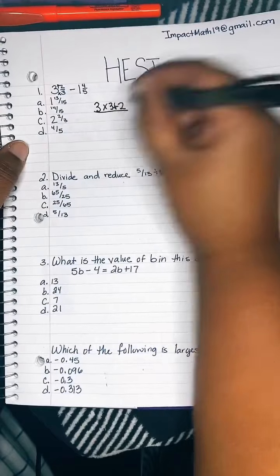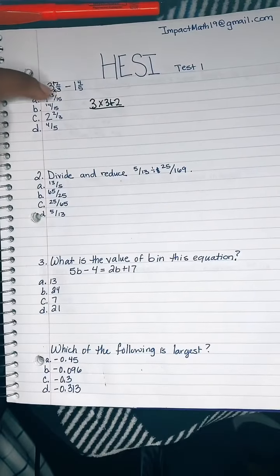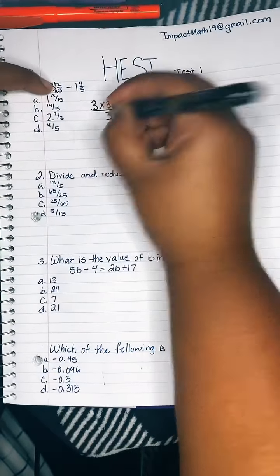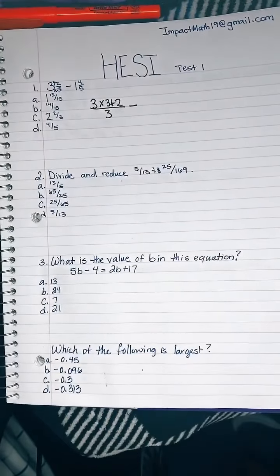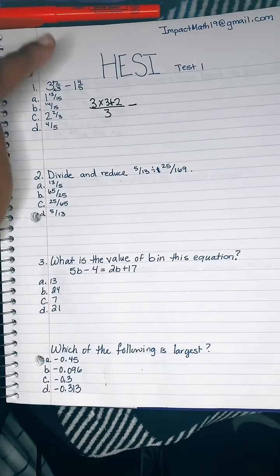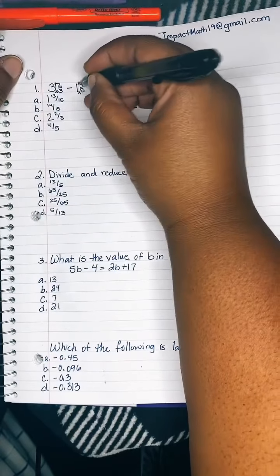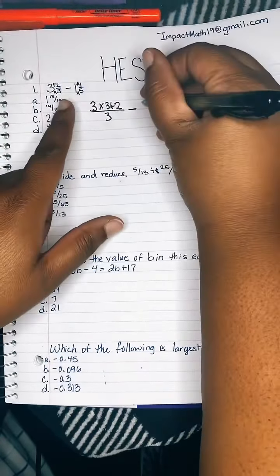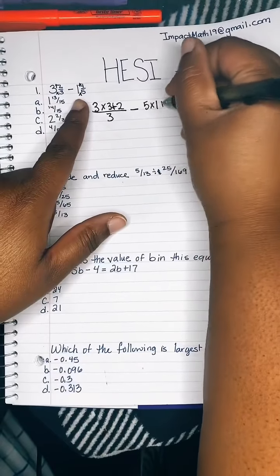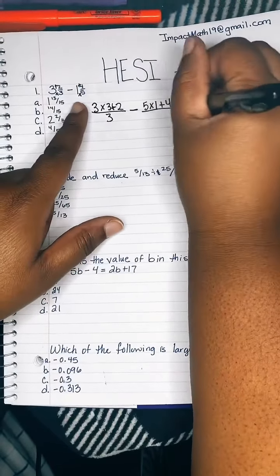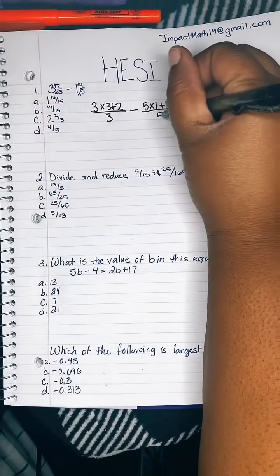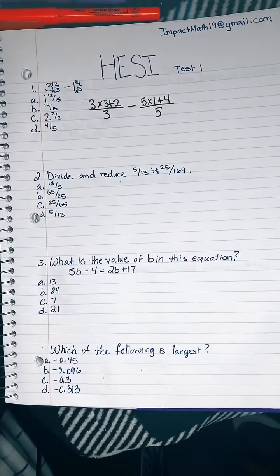And we put that all over, what are we dividing by? 3. Okay. Minus. Okay. Then we're going to do the same thing here. We multiply, and we add, okay? So we do 5 times 1 plus 4 all over 5, okay?